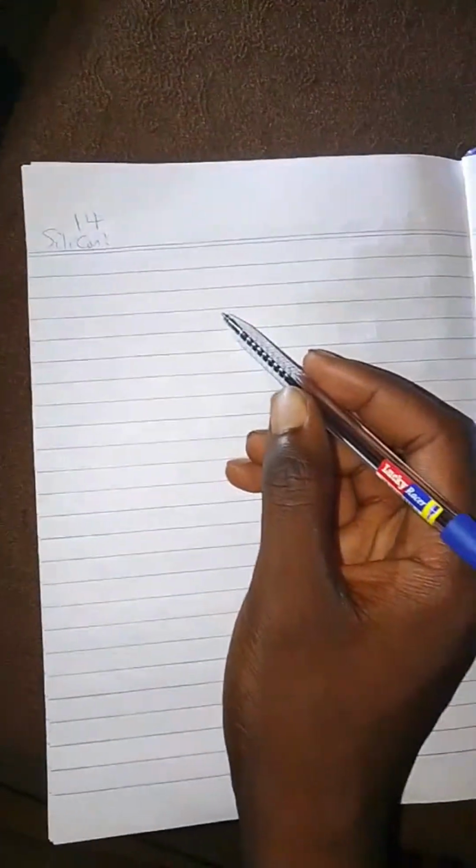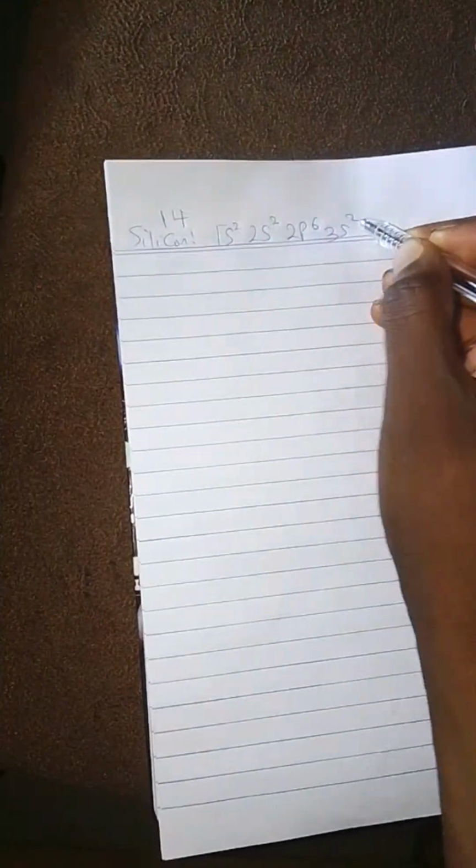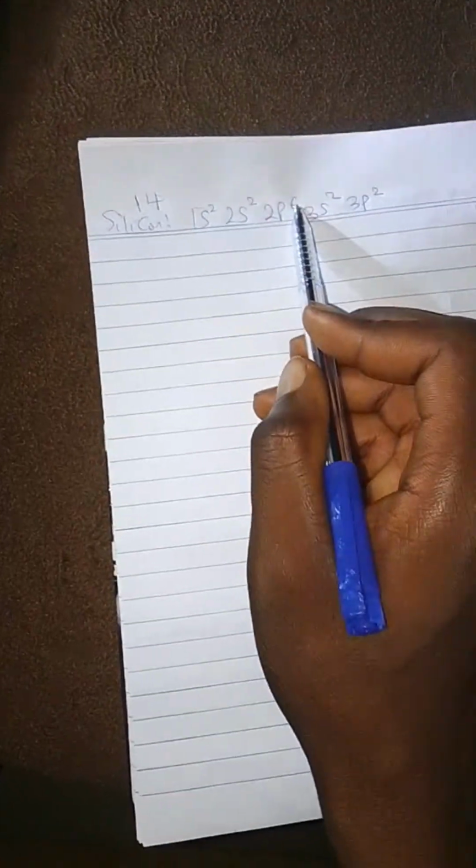So let's write for silicon. What is the atomic number of silicon? The atomic number of silicon is 14. So if we want to write for silicon, it will be 1s2, 2s2, 2p6, 3s2, 3p2. 2 plus 2, that's 4. 4 plus 6, that's 10. 10 plus 2, that's 12. 12 plus 2, that's 14.